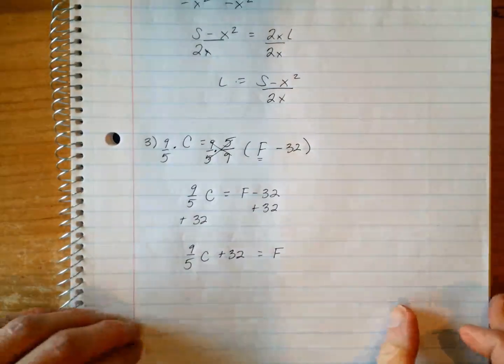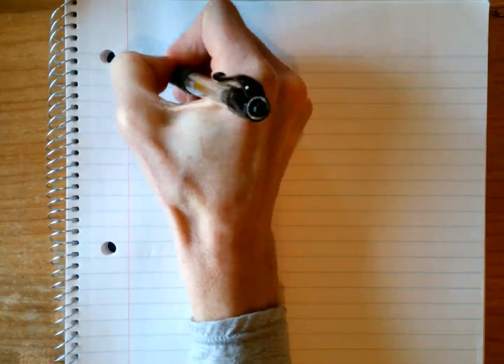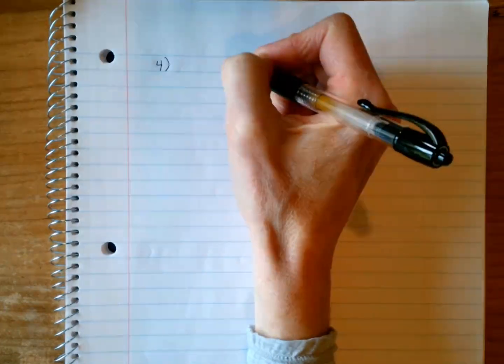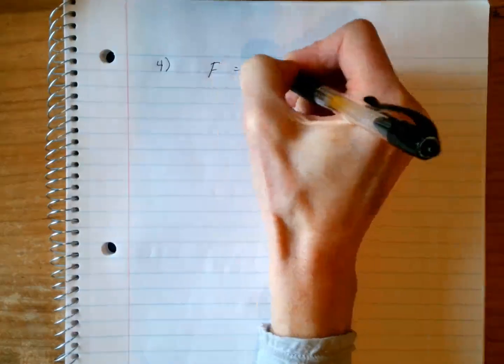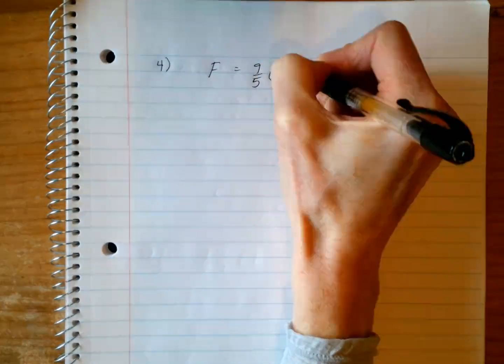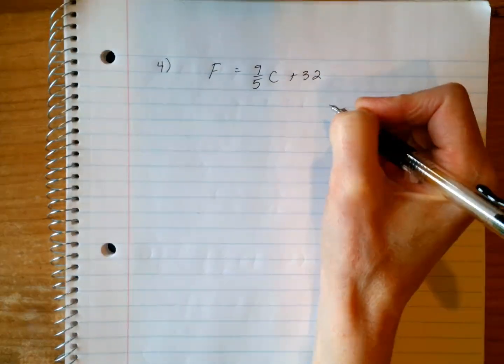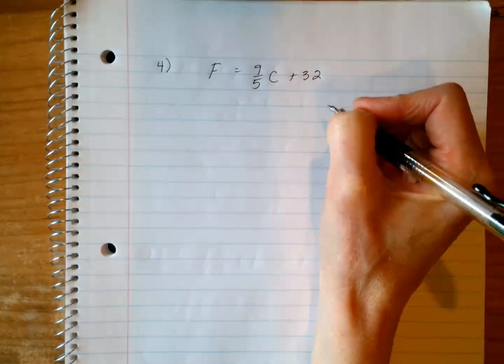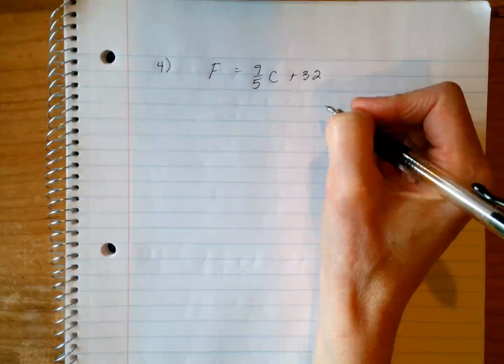So we can use that in a real-life application, such as this next one we are going to look at, to decide which one of these has a greater temperature. So if I'm starting with my Fahrenheit equals 9/5 times Celsius plus 32, and let's say that I'm comparing the temperature of the sun, which is 11,000 degrees Fahrenheit, to the temperature of lightning, which is 30,000 degrees Celsius.